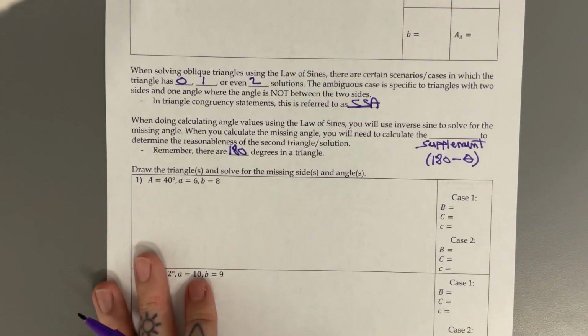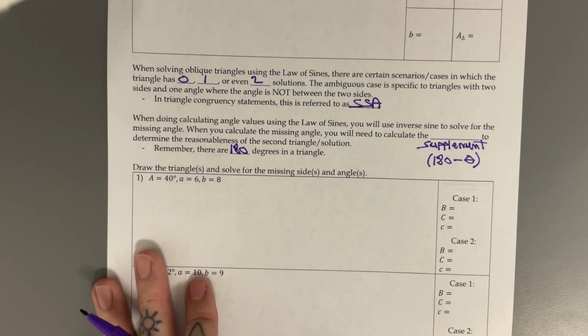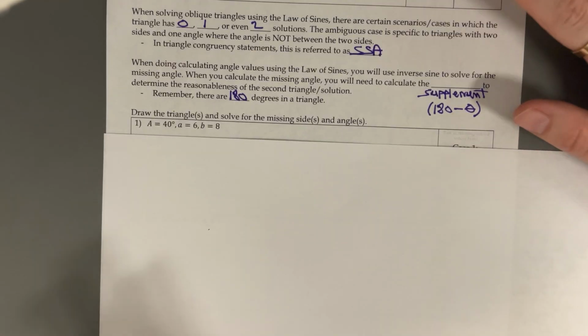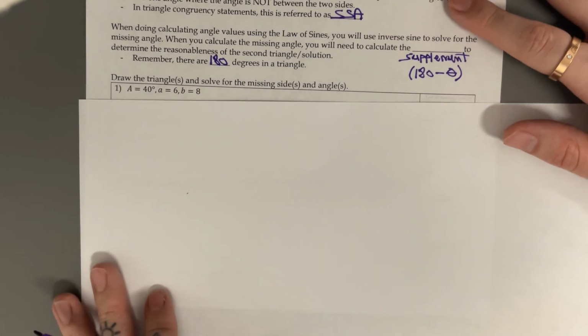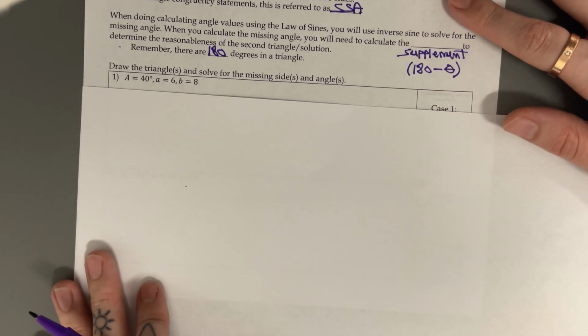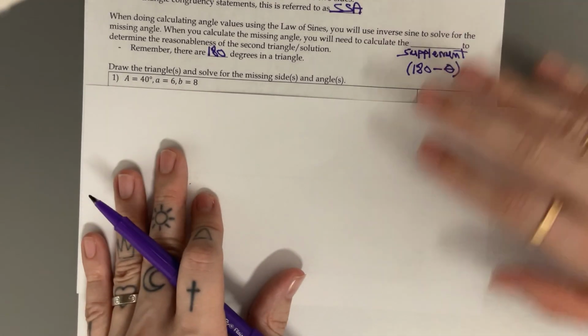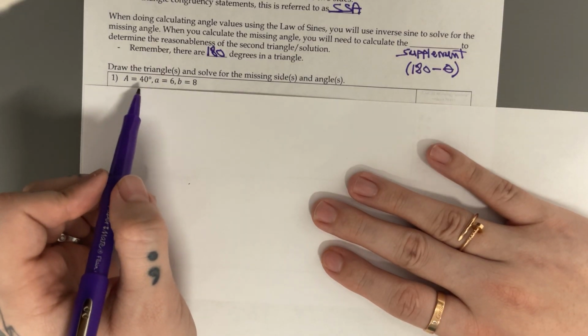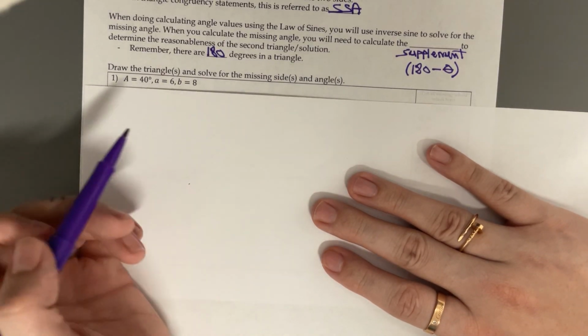I'm going to move my calculator. I'm going to do these problems on a separate piece of paper to give myself plenty of room to work. Starting off, we are given that angle A is 40 degrees, side A is 6, and side B is 8.